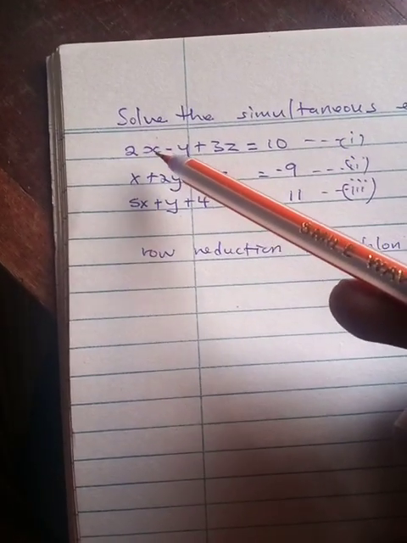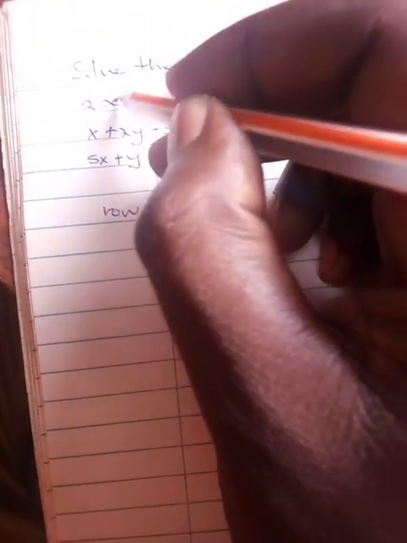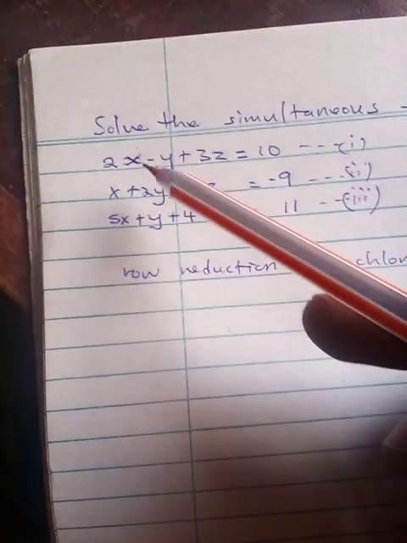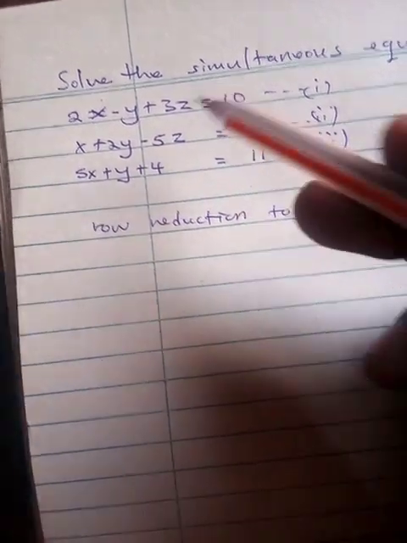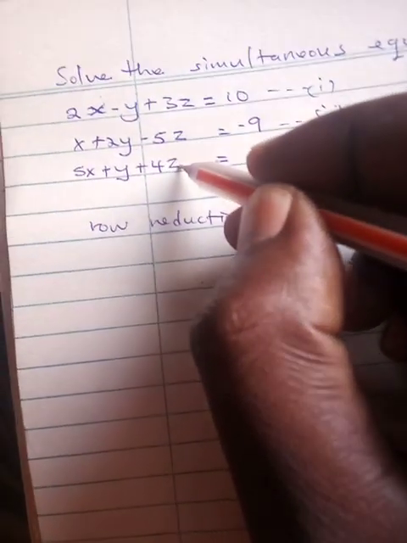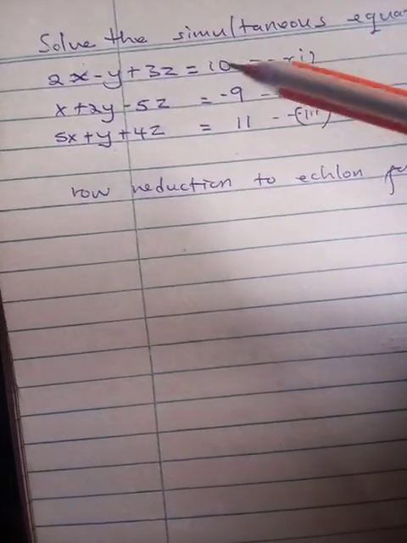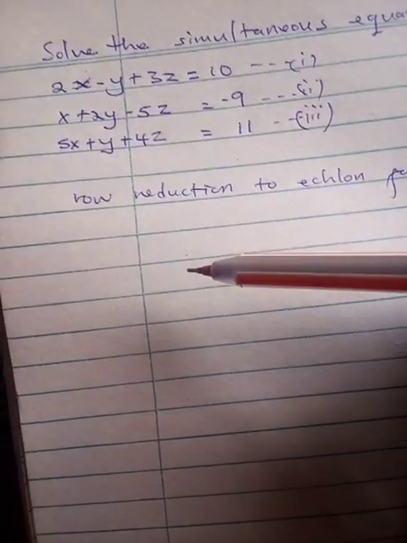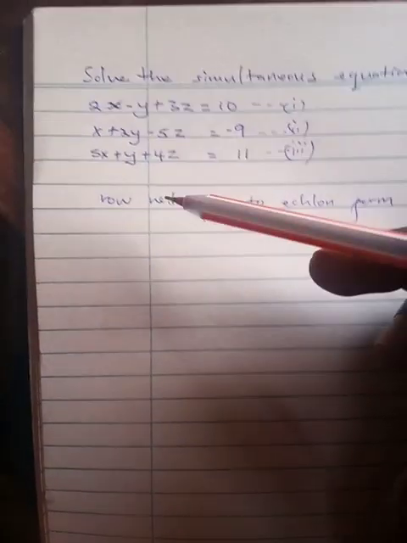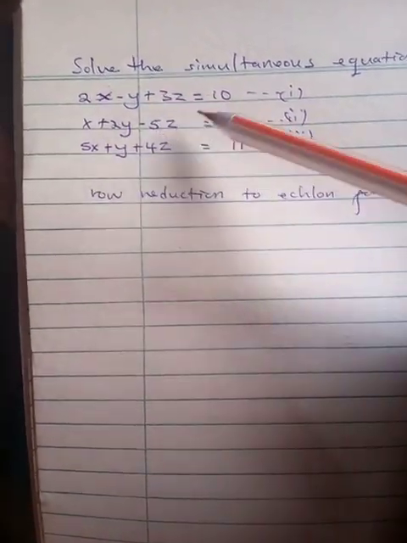Remember, we have the values of x, x, x. Let x be uniform. So we have x, x, x. We have y, y, y. Then this one was for z, isn't it? So we have these values there. So what do we do first? We form a matrix from these equations.